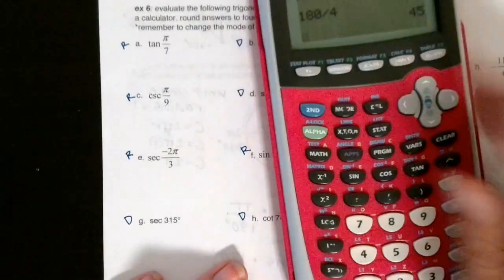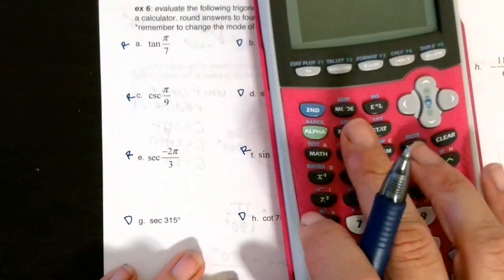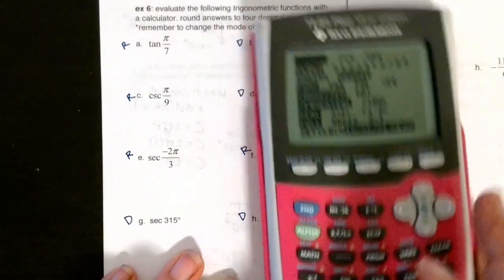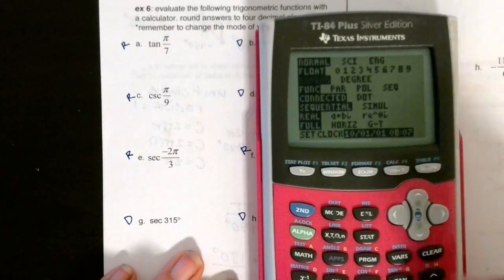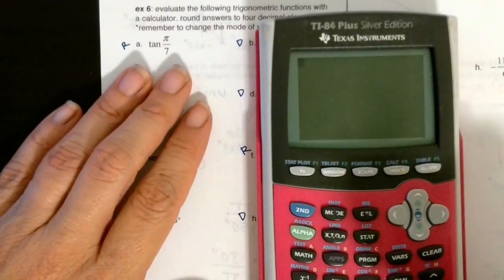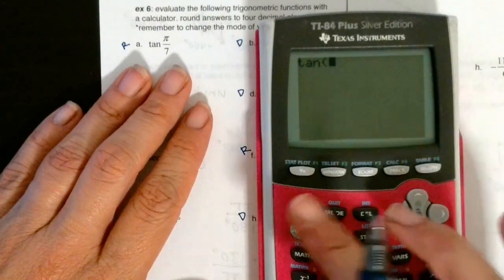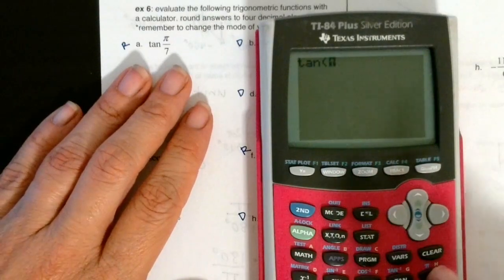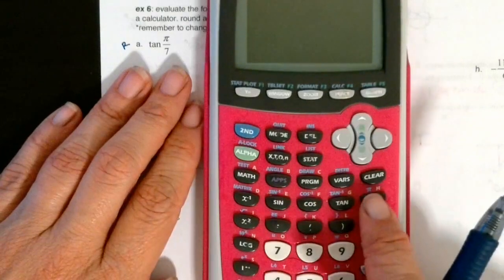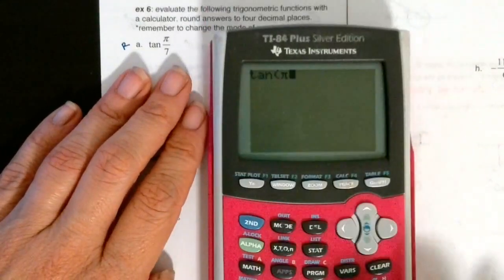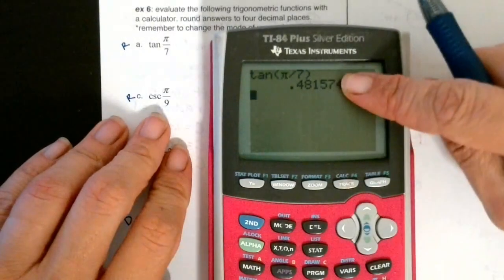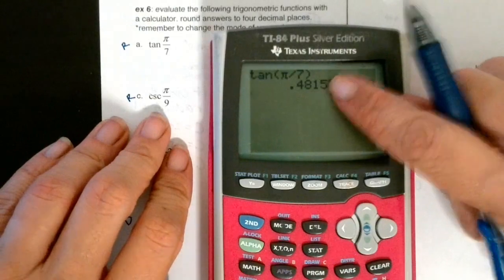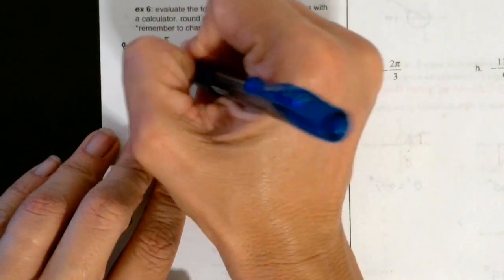Okay? In our calculator, there's a mode button right here. So I'm going to hit mode, and then I'm going to do my radians first, so I need to switch to radian mode. So I'm going to do the tangent, and notice the parenthesis of pi. There's a pi button, it's right below the clear button. You have to hit second, and then pi, and then divided by 7. And then for 4 decimal places, I actually have to look to the 5th one to see if I need to round that, and I do, so 0.4816.